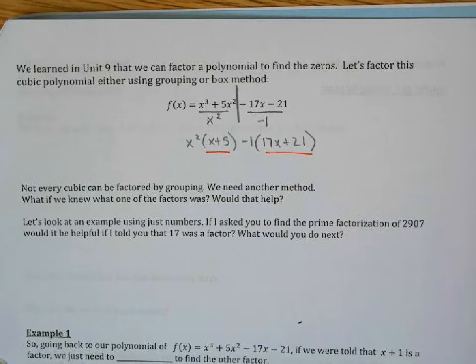Okay? Up until now, we have given you very specific problems with 4 terms that could be factored by grouping. They were special. Not every polynomial with 4 terms, which we call a cubic, because it starts with x cubed, can be factored by grouping. This is a cubic polynomial. They can be factored, just not by grouping. So guess what? The entire Unit 10, this is our sole purpose: how to factor cubics that can't be factored by grouping.